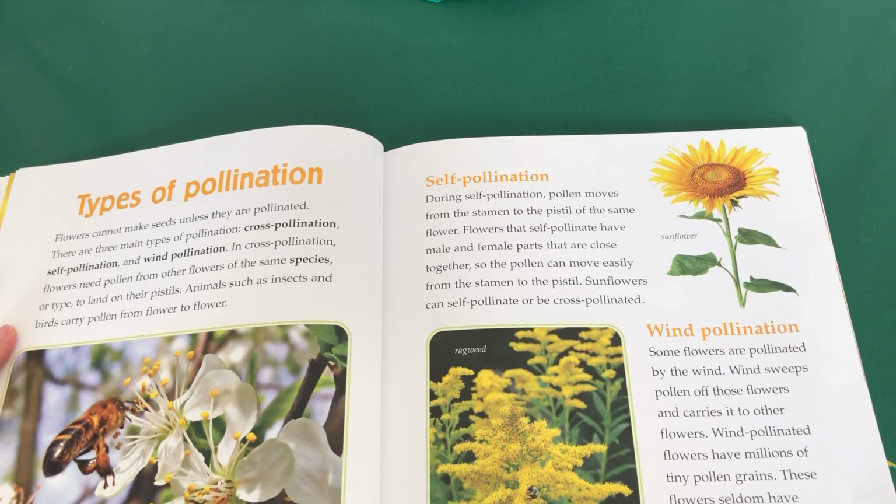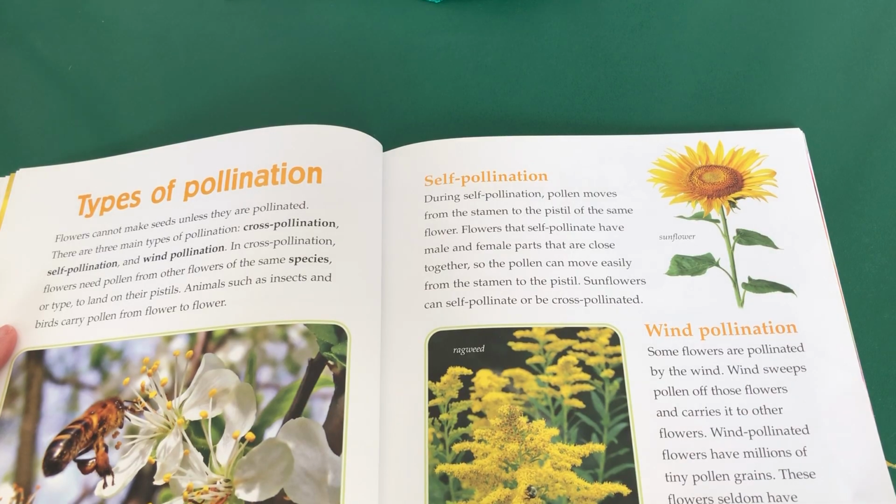Self-pollination. During self-pollination, pollen moves from the stamen to the pistil of the same flower. Flowers that self-pollinate have male and female parts that are close together, so the pollen can move easily from the stamen to the pistil. Sunflowers can self-pollinate or be cross-pollinated.